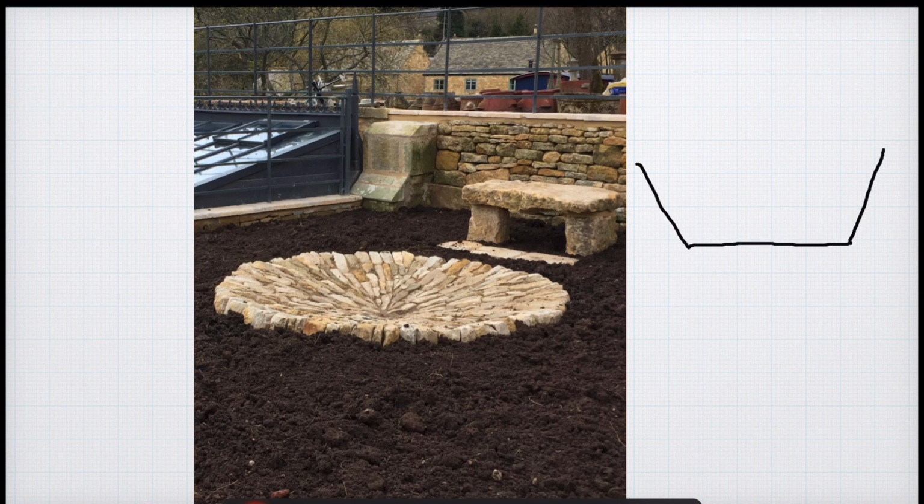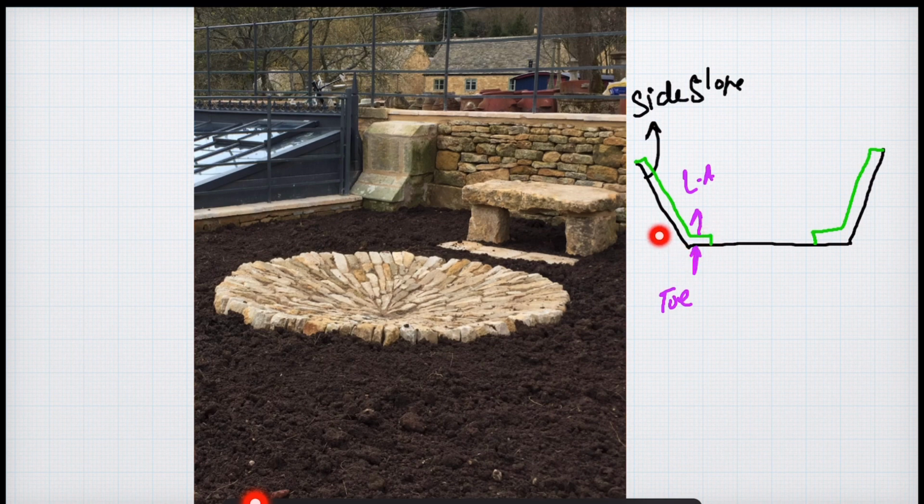If this is our irrigation canal, this is the side slope, right? And we have created a launching apron like this. We have created a launching apron like this, right? And this is right at the toe of the river, up to which the launching apron has been created. By doing so, we are protecting this side, and the water is flowing seamlessly along the bed slope.